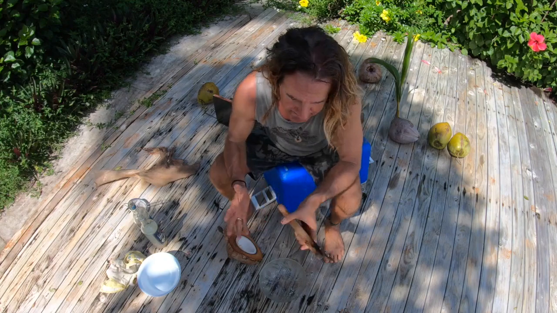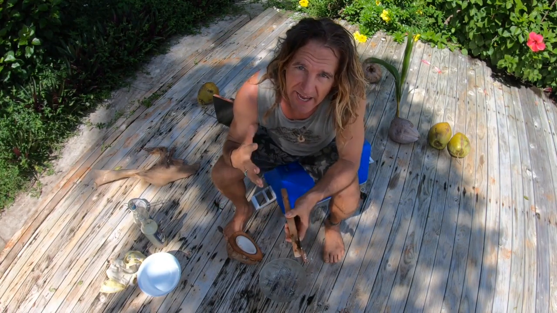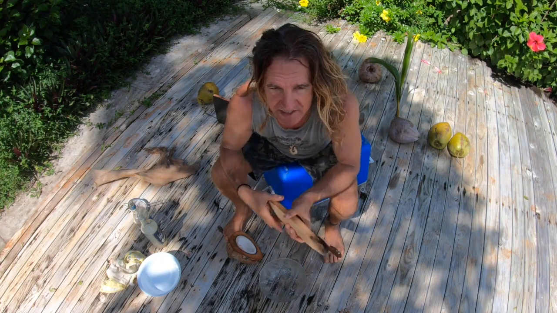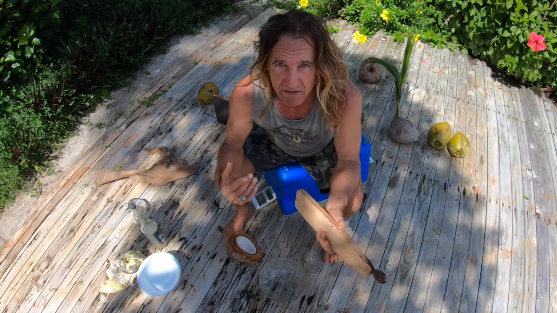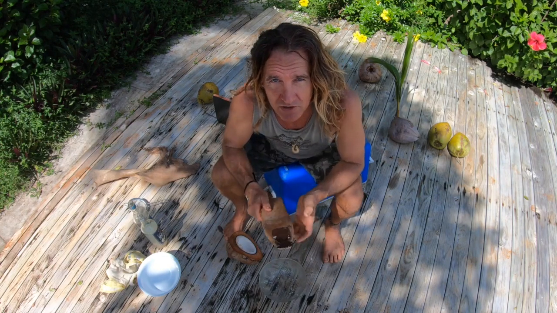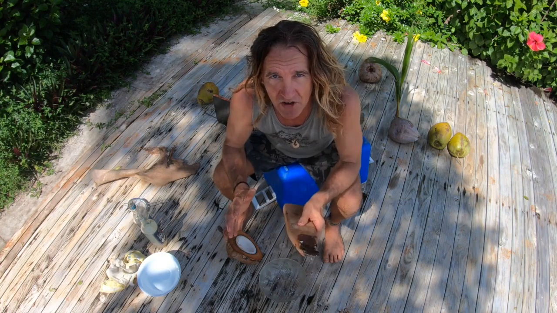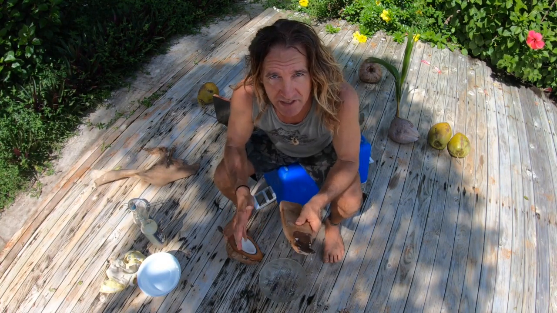Okay folks, we've just done the coconut water and I'm going to show you how to make coconut milk. There's a bit of a misconception where some people think the water coming out of the coconut is called coconut milk. That's coconut water. To make coconut milk, you've got to do this extra process, and it doesn't come from the green coconut, it comes from the mature brown coconuts.